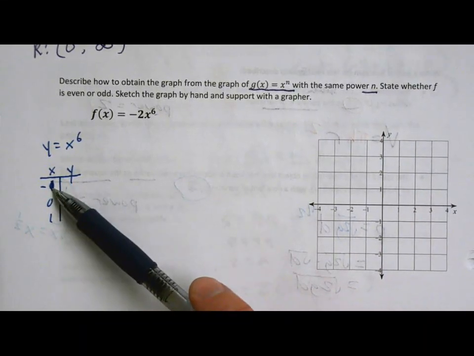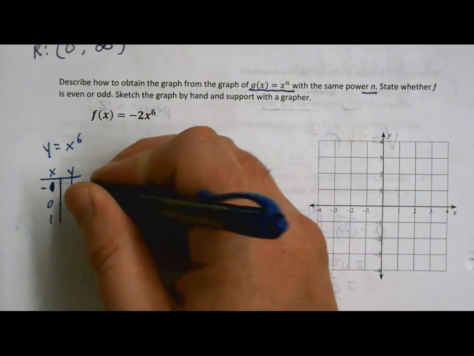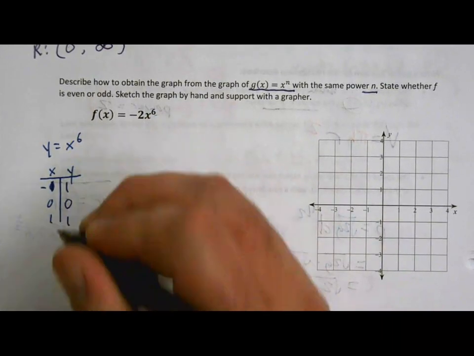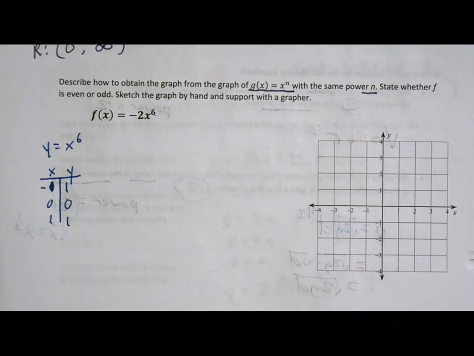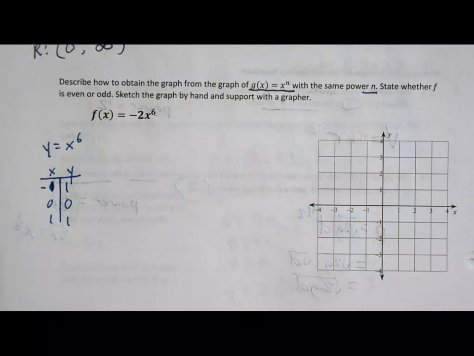What's -1 going to turn into when I take it to the 6th power? Just +1. 0 to the 6th is 0. +1 to the 6th is also 1. So they're the same parent points as we've seen for one of our other parent functions. Which one? Y equals x squared, the parabola. Actually, same parent points we had for absolute value too.